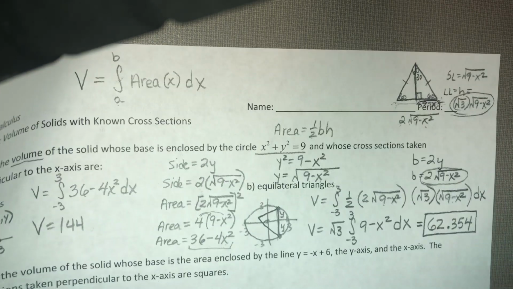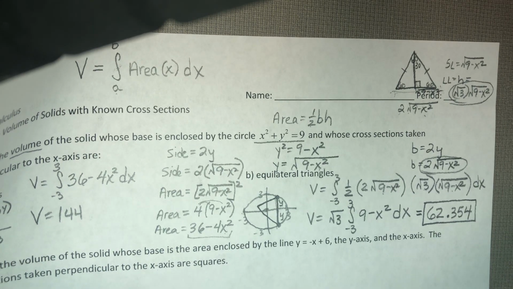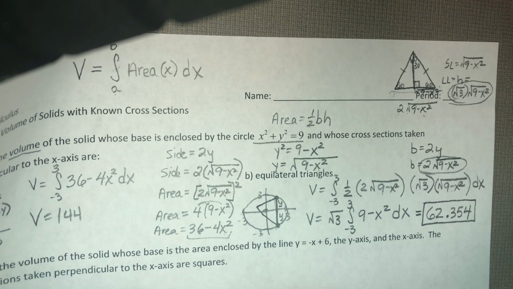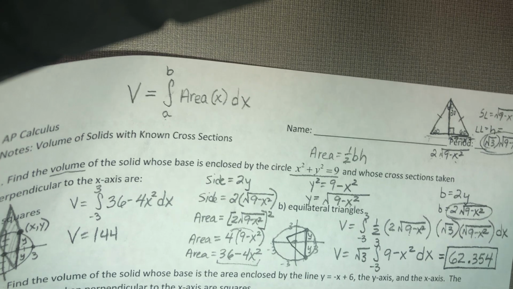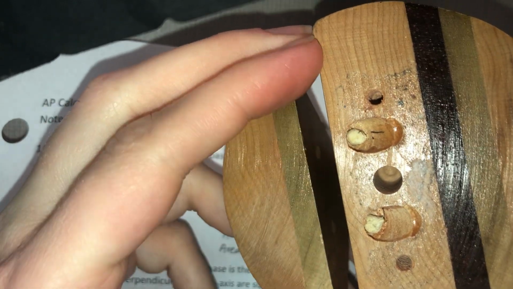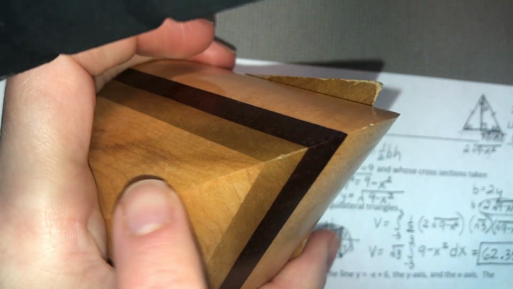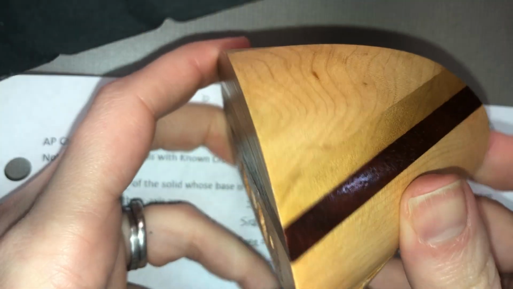And guess what? I do have a model of this shape in case you were wondering what it looks like. Notice we did the whole problem without worrying what it looked like, but I am missing a piece of it. This is what it looks like. It's a circle on the bottom. See, I'm missing this cross-section piece that comes out. And then it's got this ridge, one ridge, where that upper vertex of that equilateral triangle is.